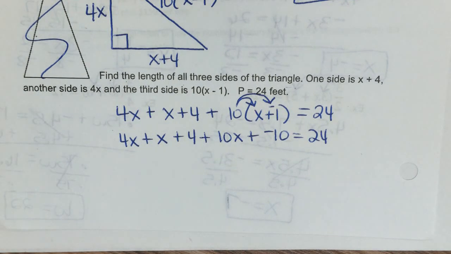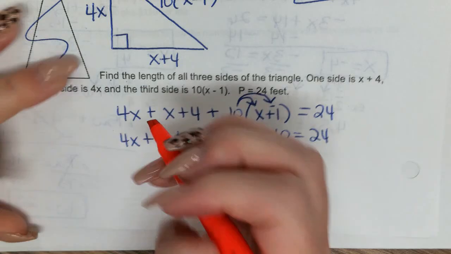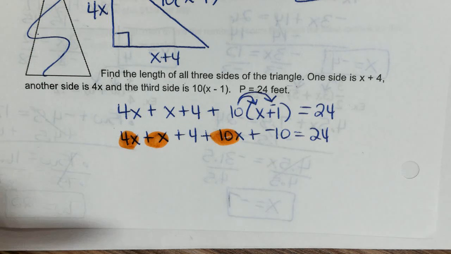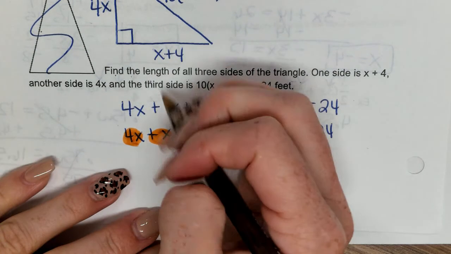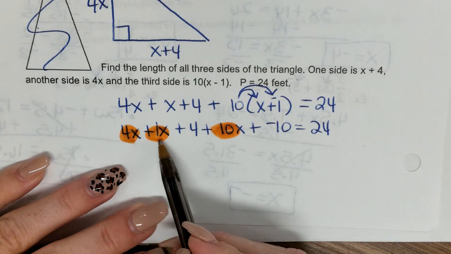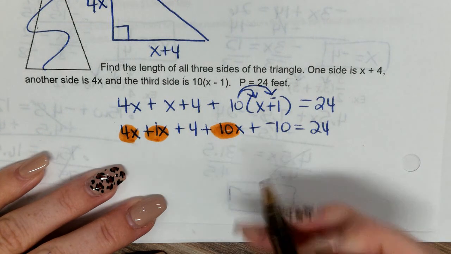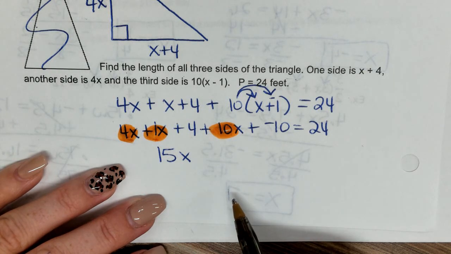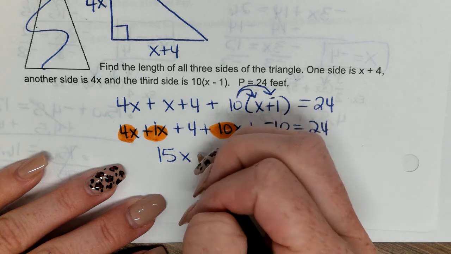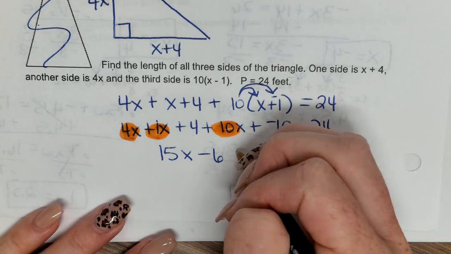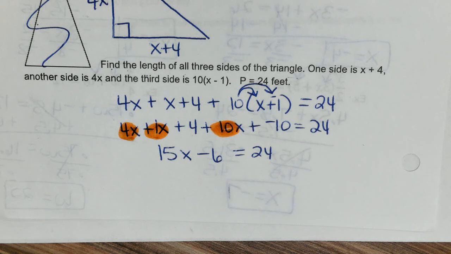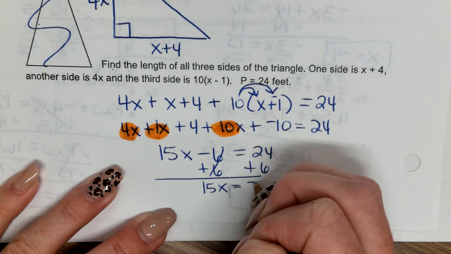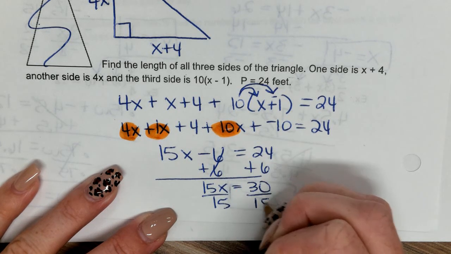Now what am I going to do? Combine like terms. So all my x's are going to be combined. What can I put in front of this x? A 1. So what's 4x plus 1x? 5x. What's 5x plus 10x? 15x. All right, I got 15 x's. And what's 4 plus negative 10? Negative 6. So minus 6 or plus negative 6. It doesn't matter. All right, plus 6 on both sides. So 15x equals 30. Divide by 15, and I get x equals 2.